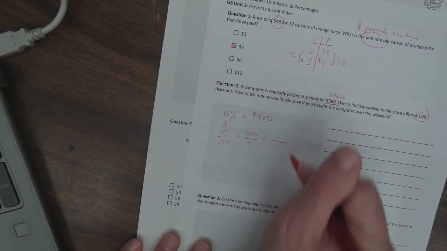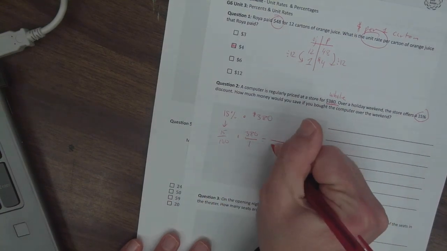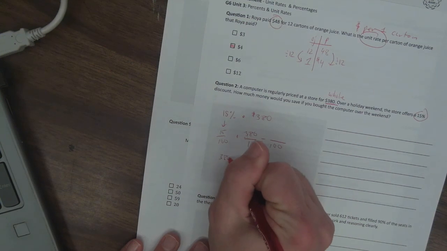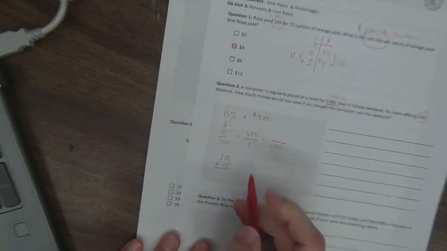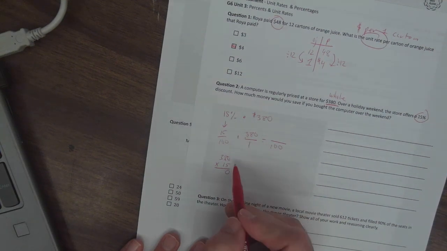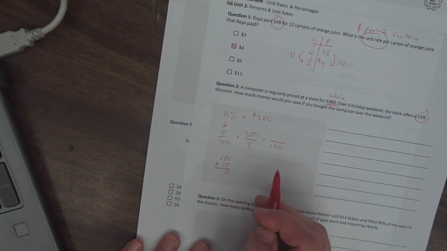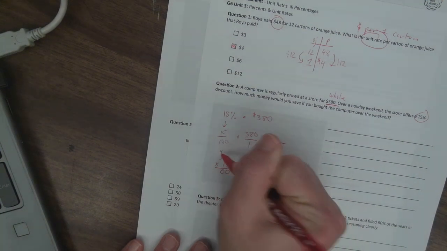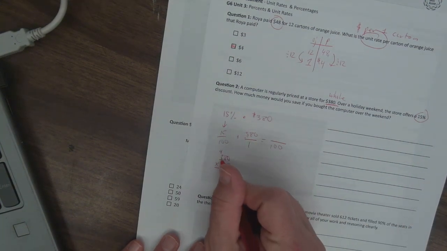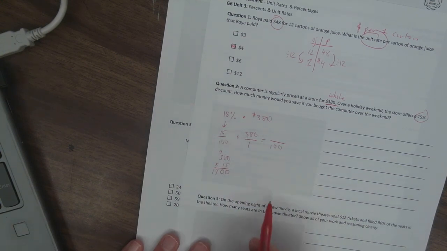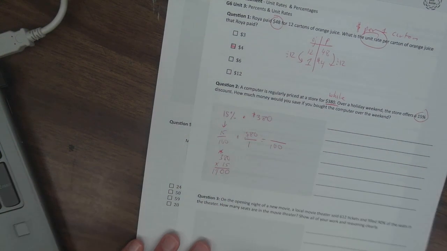And now we can multiply across. 100 times 1 is 100. And so we do 15 times 380. So we start with our 5. 5 times 0 is 0. 5 times 8 is 40. So we bring down our 0, regroup our 4. 5 times 3 is 15. Plus 4 is 19. And so we're done with that 5.